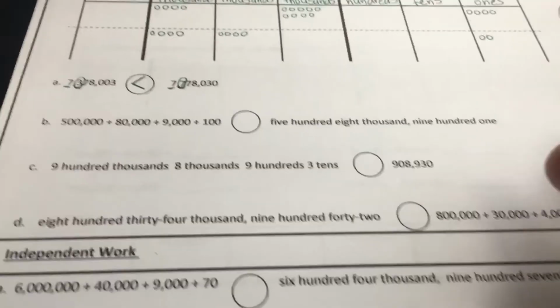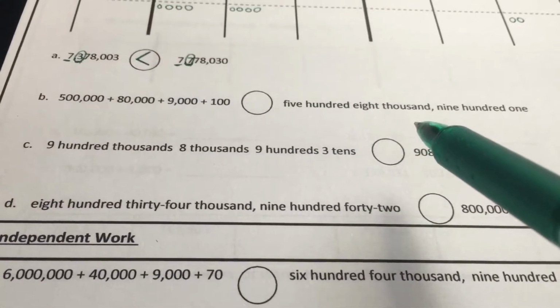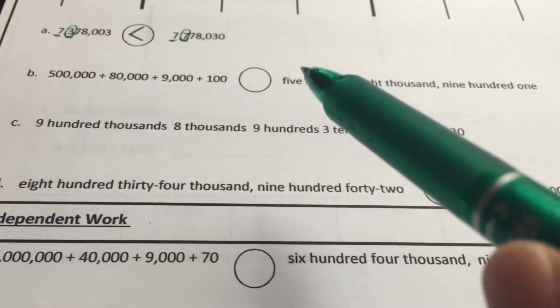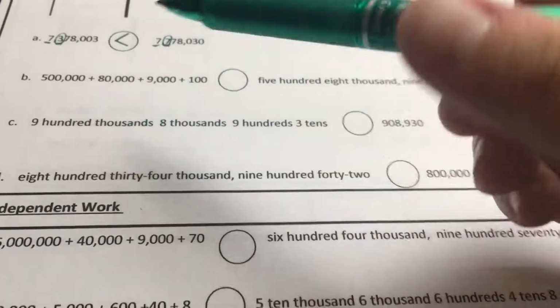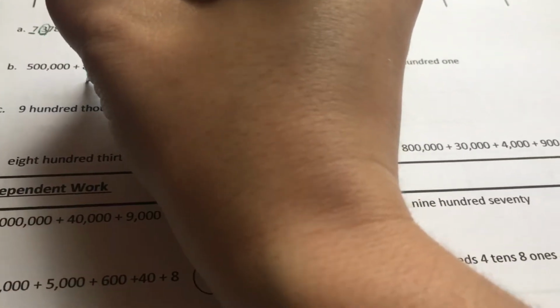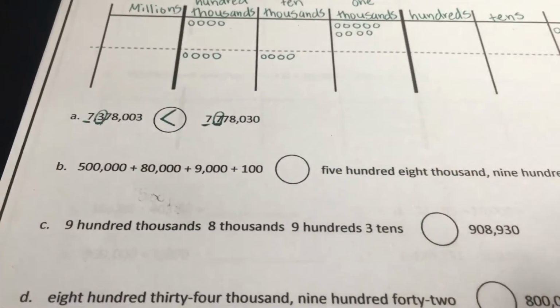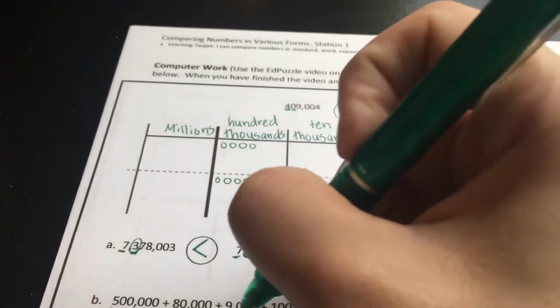Let's look at B. So here we actually have expanded form and we have word form. When this happens, guys, we have to write these numbers in standard form so that it's easier for us to tell which one is greater. So let's take our expanded form. We have 500,000 plus 80,000 plus 9,000. So these are all in my thousands family.